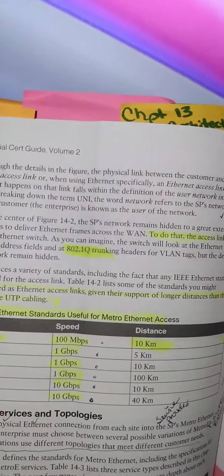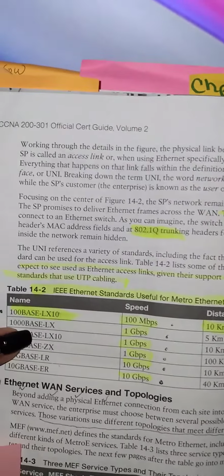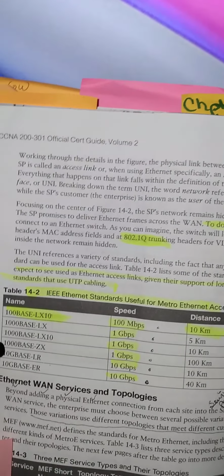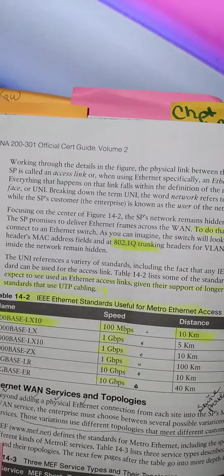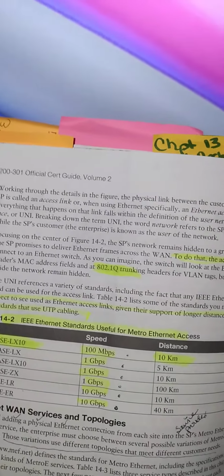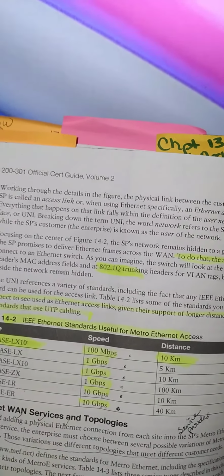So it varies. As you can see, we have 100BASE-LX, 100BASE-LX10, 1000BASE-ZX, 10GBASE-LR, 10GBASE-ER, gigabit ER.